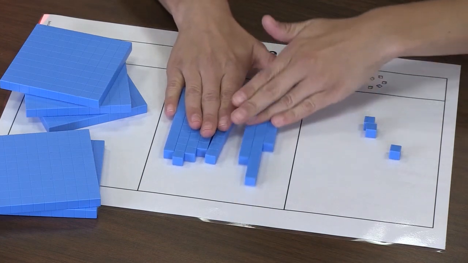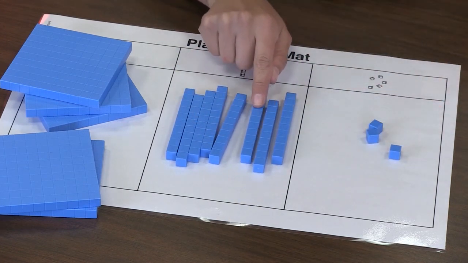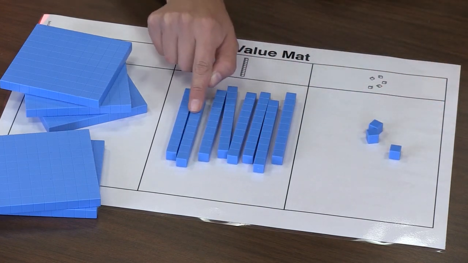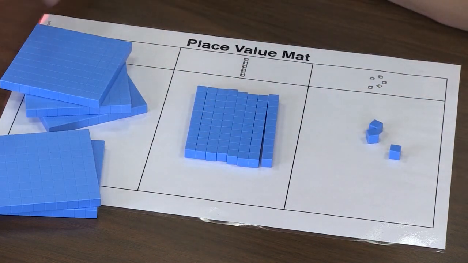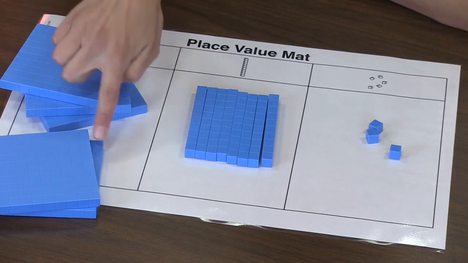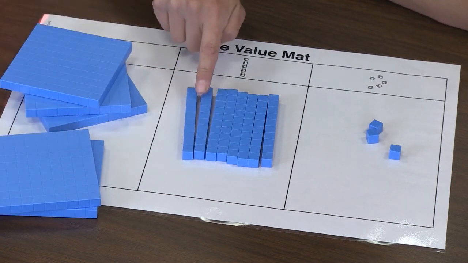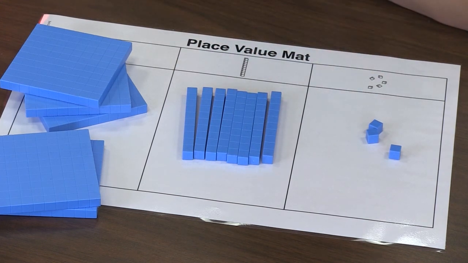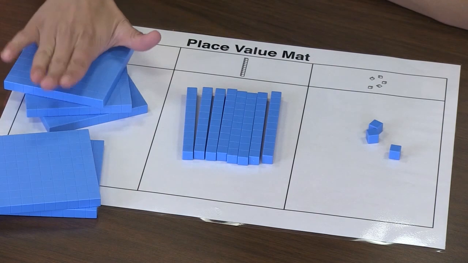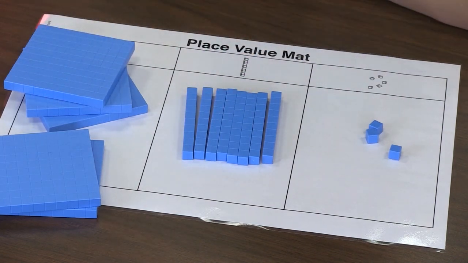Now I can count my tens. I have 1, 2, 3, 4, 5, 6, 7, 8. I don't have enough to regroup to make another 100. Then I can count my hundreds. I have 5 hundreds, 8 tens, and 3 ones. So my answer would be 583. We have now used base 10 blocks to visually show numbers.